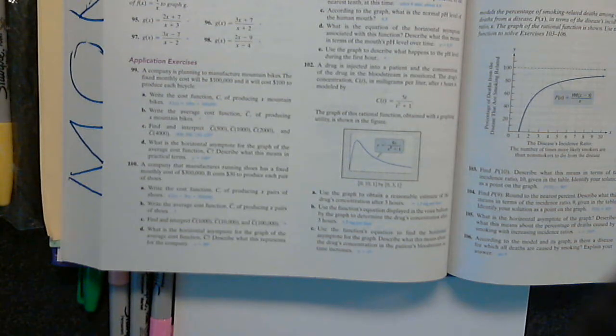So if we look at this function, first of all, we have to be careful with this viewing window, which means 0, 10, 1, and 0, 3, 1. So now we're asked, use the graph to obtain a reasonable estimate of the drug's concentration after 3 hours. So 1, 2, 3, it's hard, but I would probably say 1.5. We'll put in the function and we'll evaluate. Let's just do that.